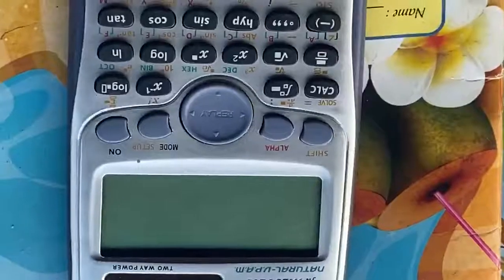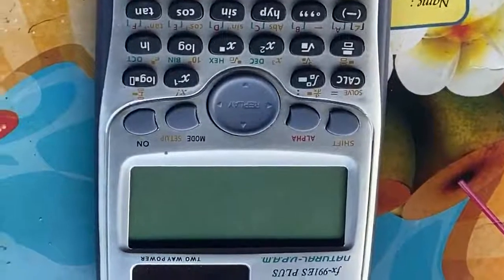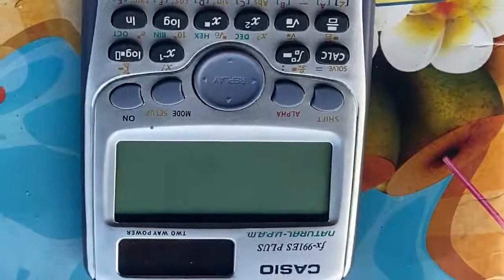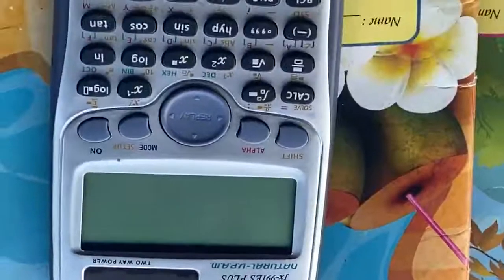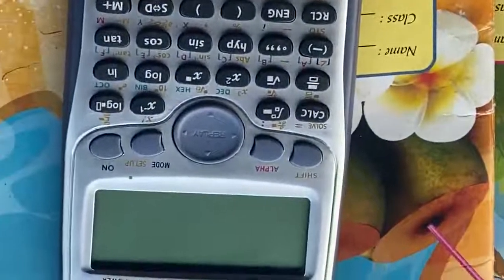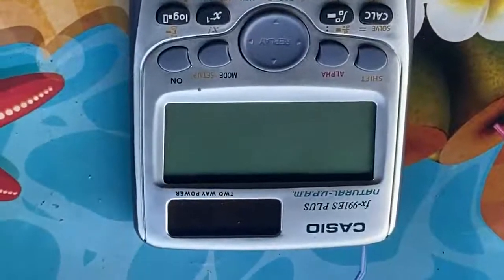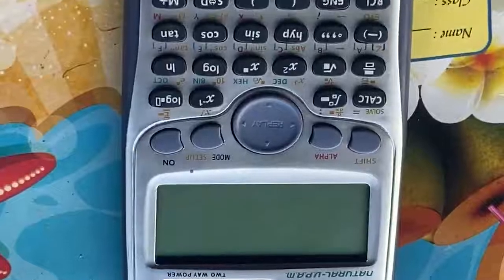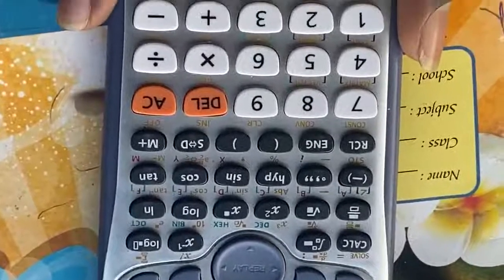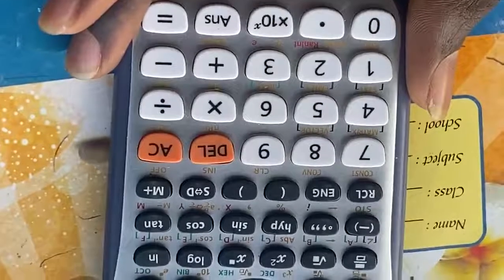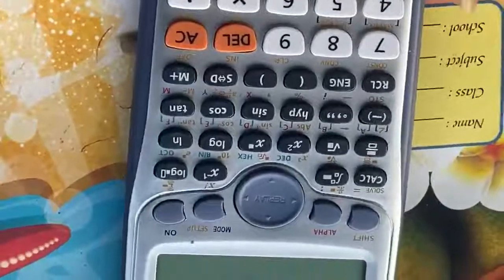Or probably you solve a question and you are not sure of the answer. So you can just use the Casio Scientific Calculator to confirm if your answer is right or wrong. But is that really the paramount value of why you need to learn this? No, I don't think so. But I will tell you the main reason why you need to learn it.